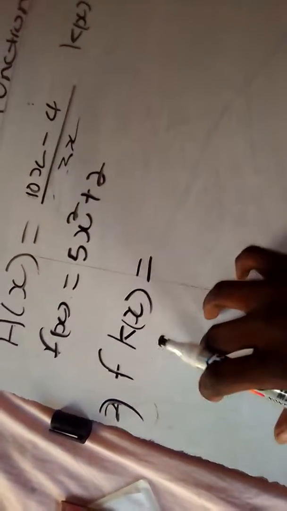Now, let's get a bit more concrete and see what we can interpret from this. What does this actually mean? I'm going to pause the video and think about it another time. F of k of x. What is it telling us to do? Right, so for anybody who figured, it simply means you put k of x into the function f.